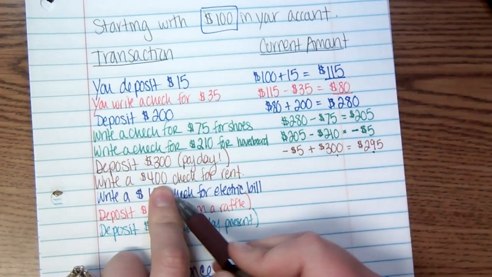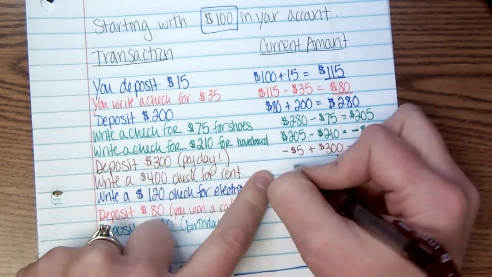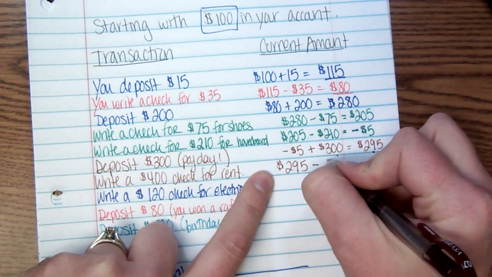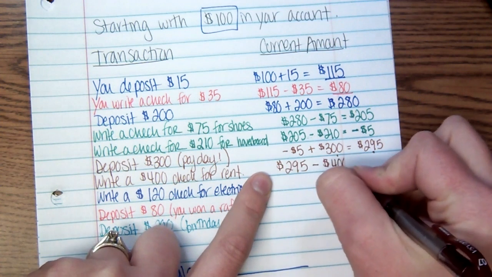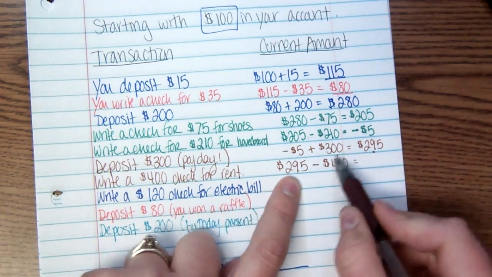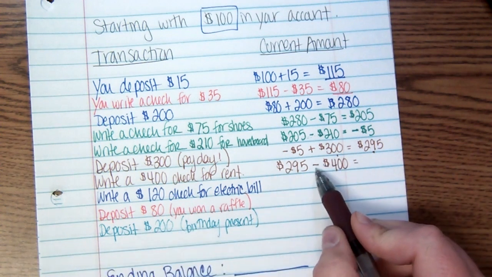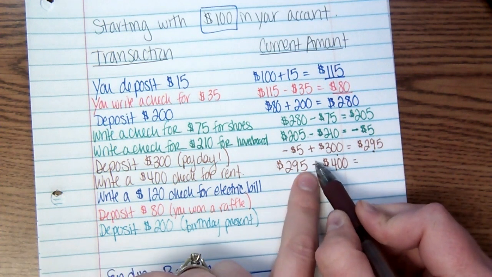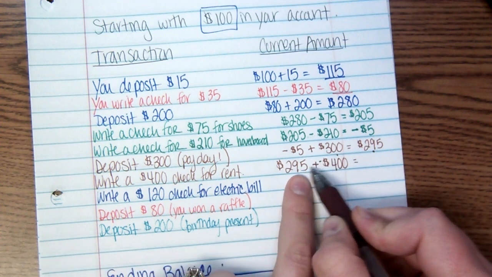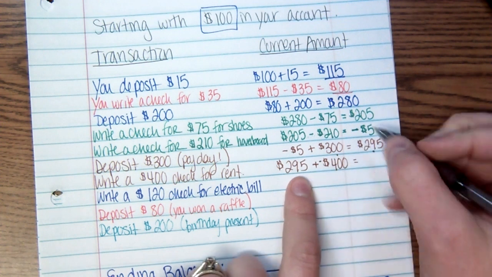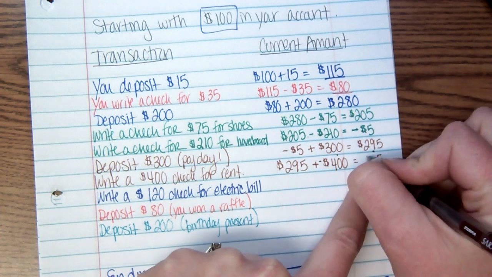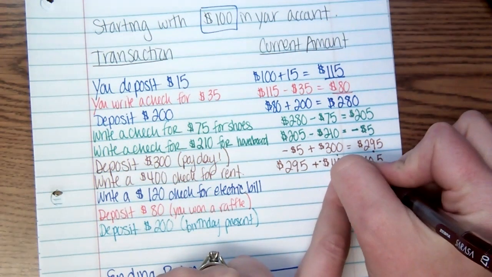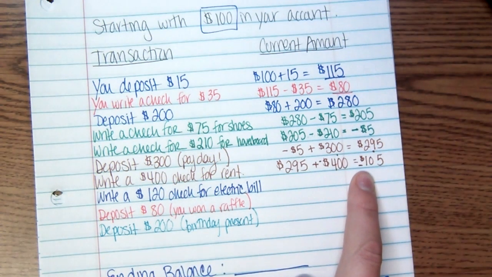Okay, write a $400 check for rent. So that's a minus. So I have $295, and then I'm going to minus $400. Eek! So I'm actually going to have to subtract those. So I can keep, change, change to a positive, make a negative, and then different signs, subtract. So 400 minus 295, 5 goes up to 300. So that's $105, but negative is the top one. So I'm negative $105 in my account.